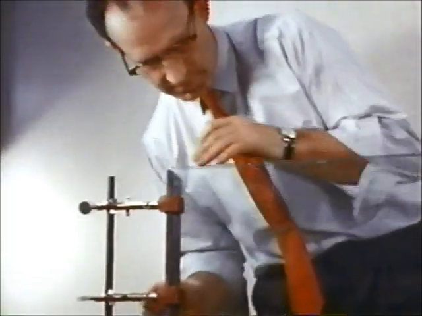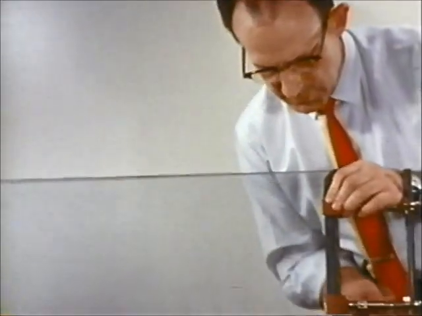Time-lapse photographic processes used here permit speeding up the action. In nature, it would require many hours for the water movement which you will observe in the film in only a few minutes.